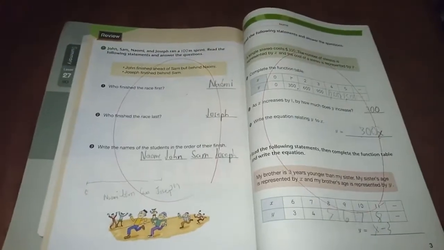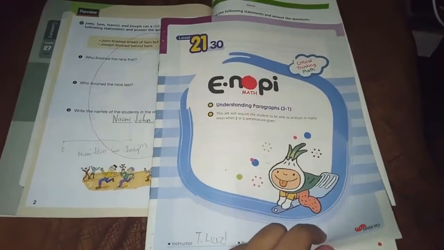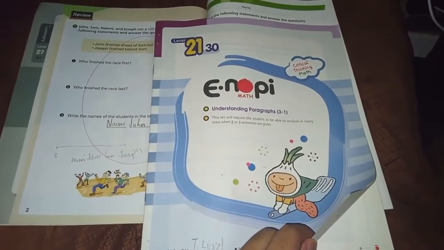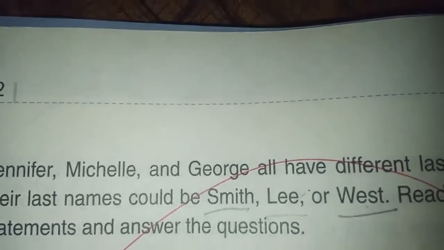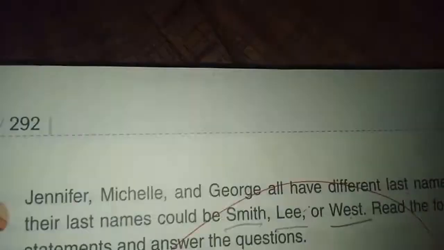Let us now use this booklet, this set, to practice. The instructions read: Jennifer, Michelle, and George all have different last names, and their last names could be either Smith, Lee, or West.